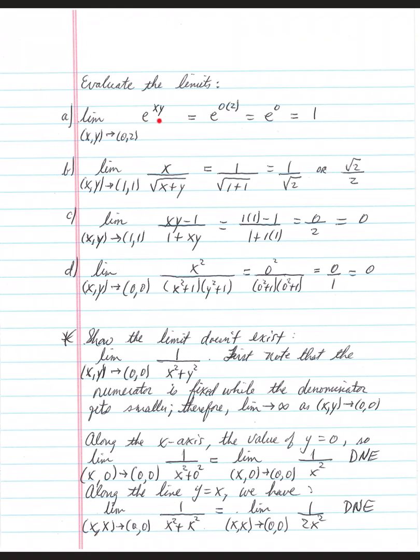As long as a function is defined, you can substitute your numbers in. 0 can go in for x, 2 can go in for y, and 0 times 2 is 0. e to the 0 is 1. Remember, e is Euler's number, so it's a positive irrational number. To the 0 power makes it 1.